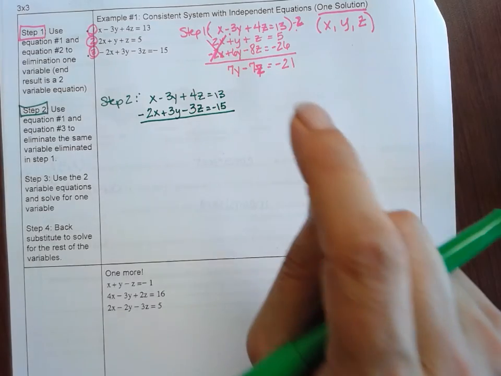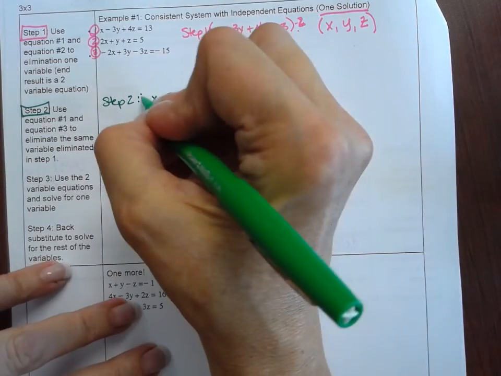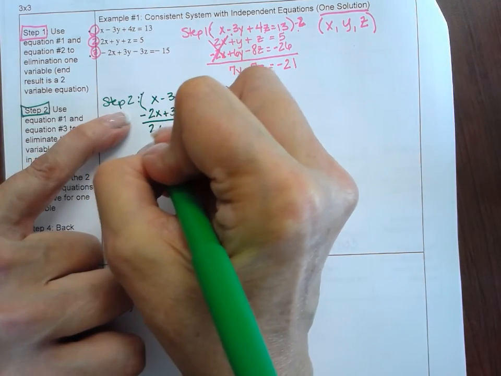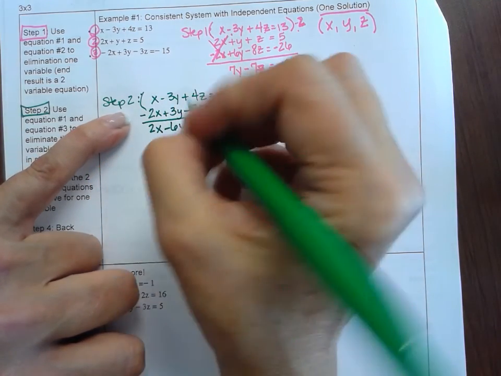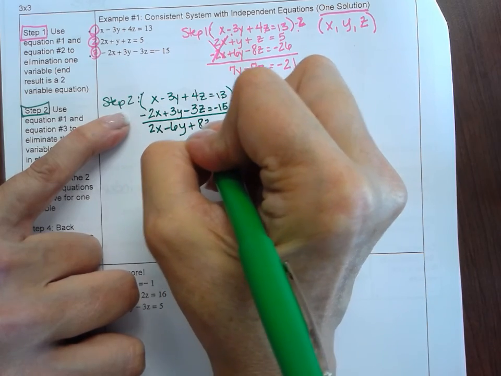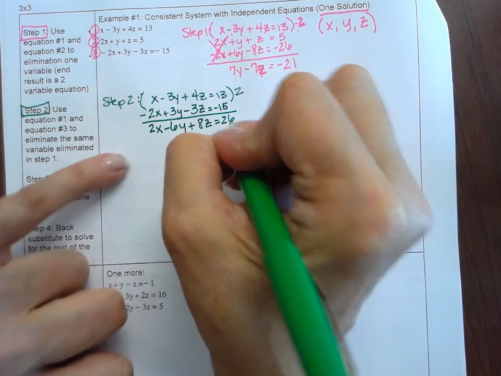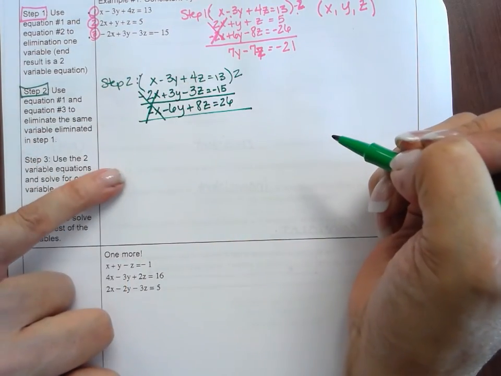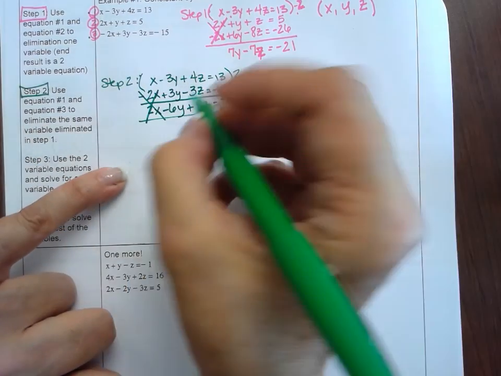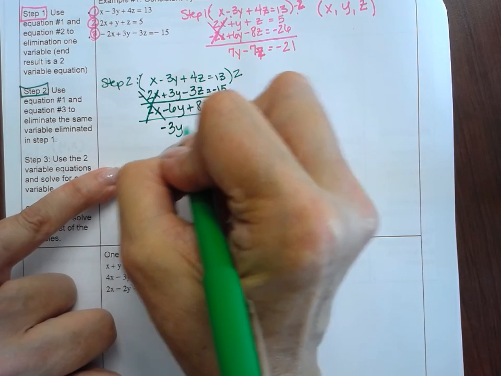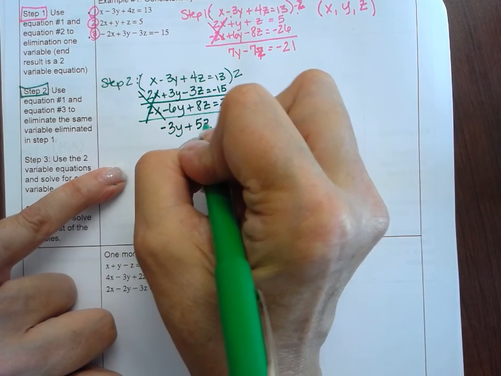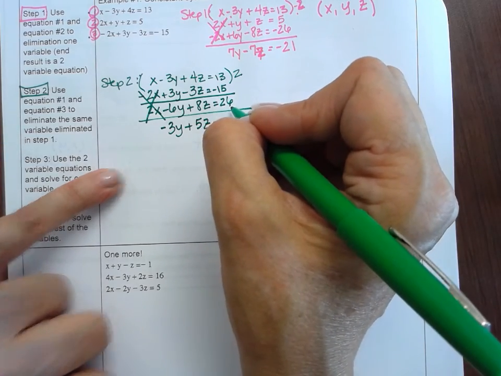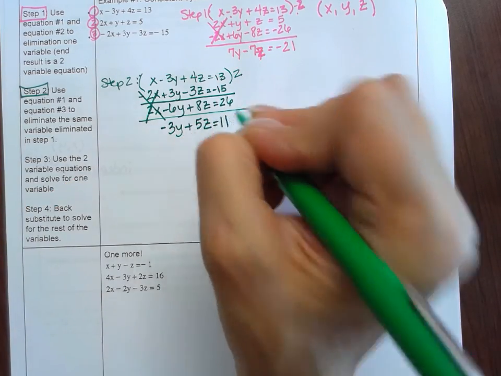So I multiply by positive 2, because then I get 2x minus 6y plus 8z equals 26. And now my x's cancel out again. I get negative 3y plus 5z is equal to negative 15, and 26 is going to give me 11.